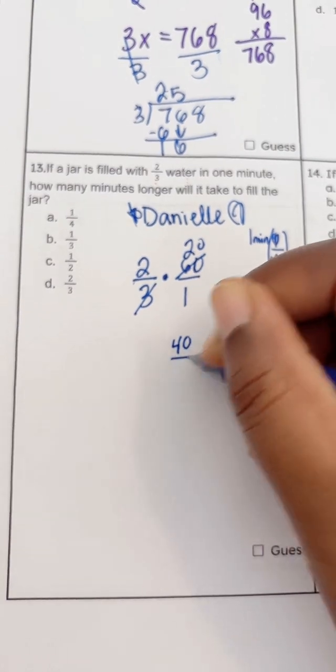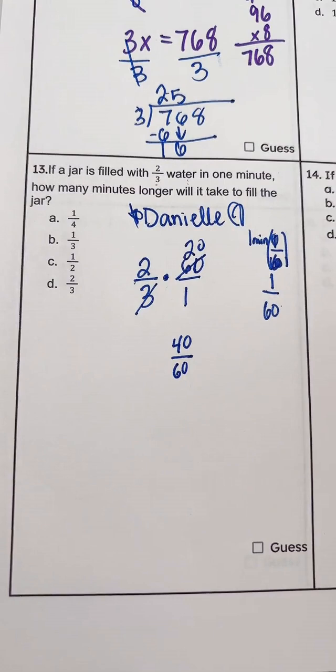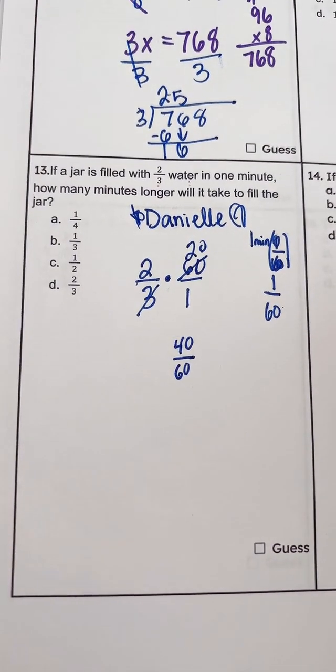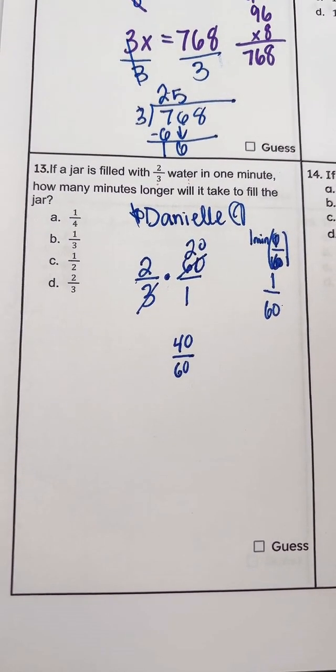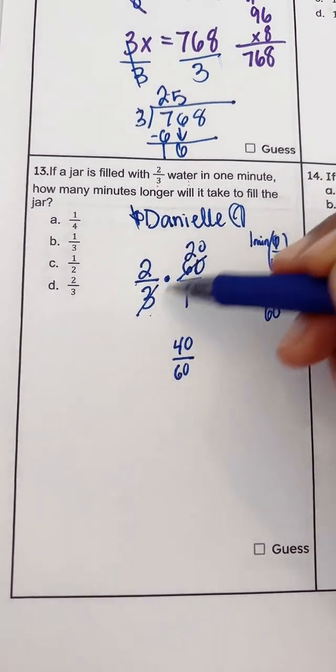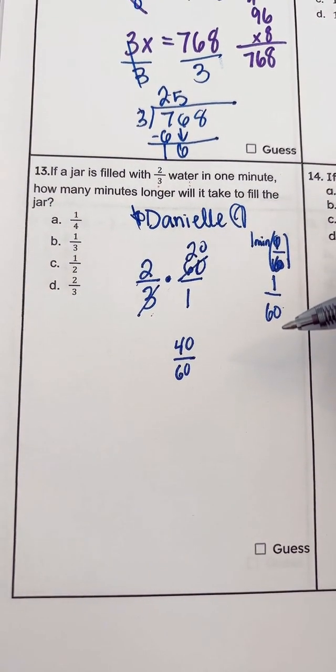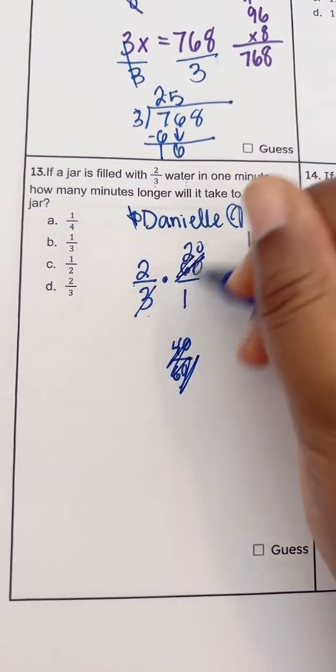And then if I do 40 over, that's just going backwards, 2/3. You guys, I'm not sure. Because no, 2/3 equals 60 seconds. Yeah, this doesn't make sense.